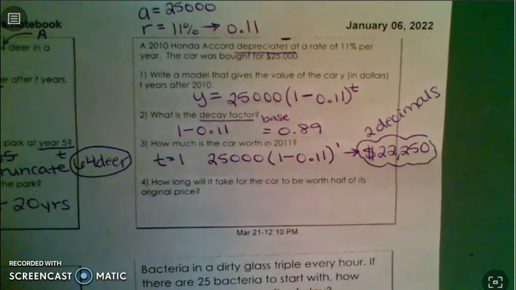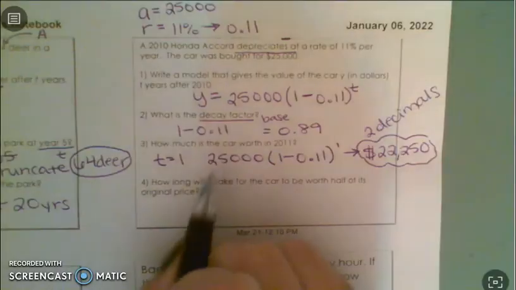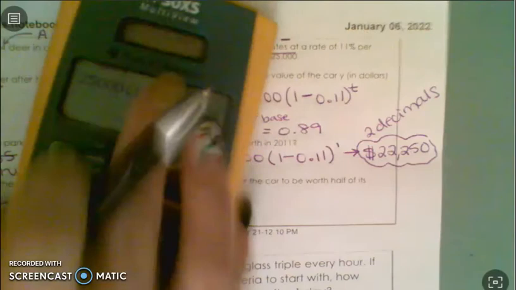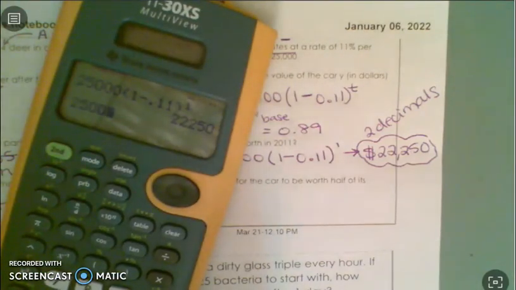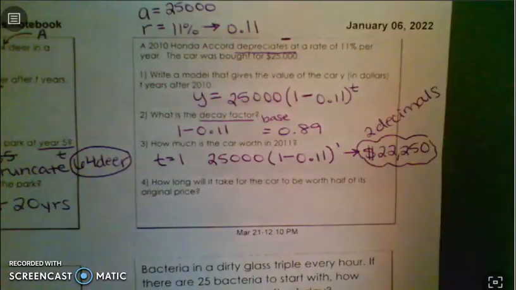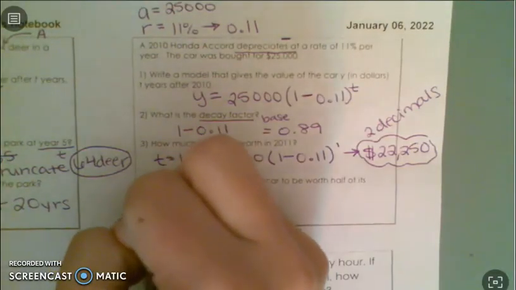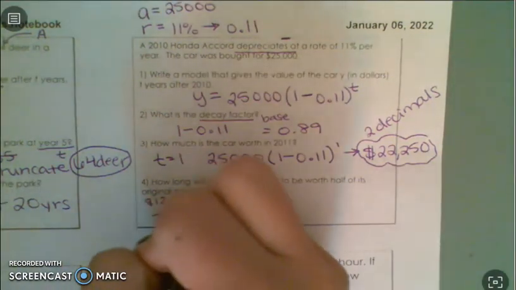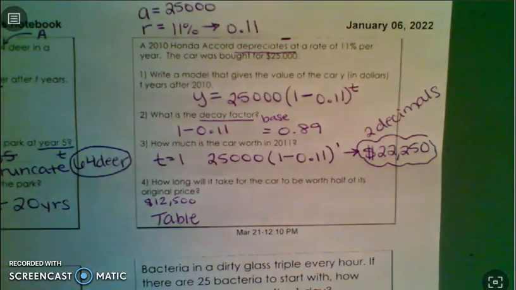How long will it take for the car to be worth half of its original price? Well, we bought it for $25,000. So half of that, if you're not sure, do 25,000 divided by 2. So we're looking for when it's worth $12,500. And again, for this, we're going to use the table because we don't have time. When you're looking for time, you're going to use the table.